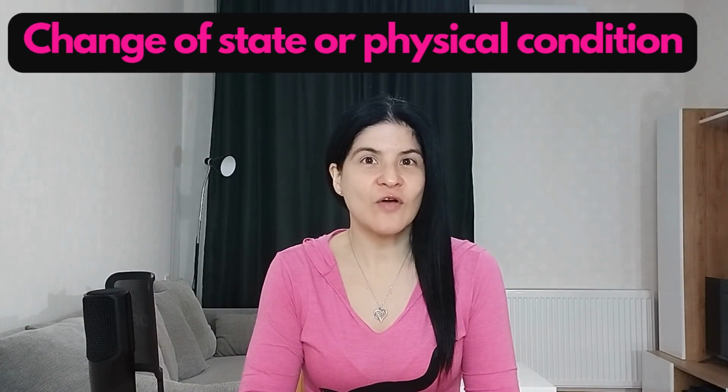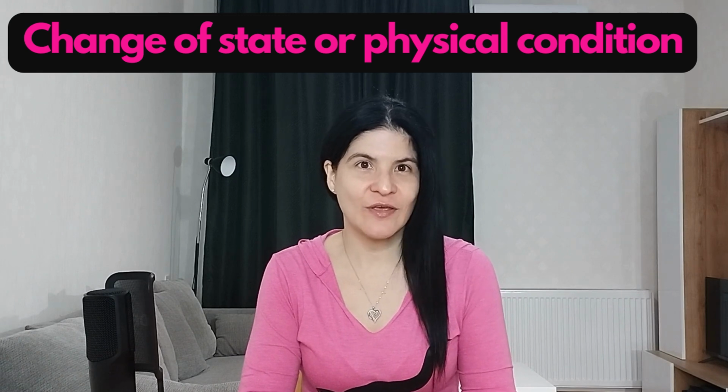Moving on, let's see those verbs that show a change of state or physical condition. Some of those verbs require a preposition, so it's better to learn the verbs along with their prepositions.